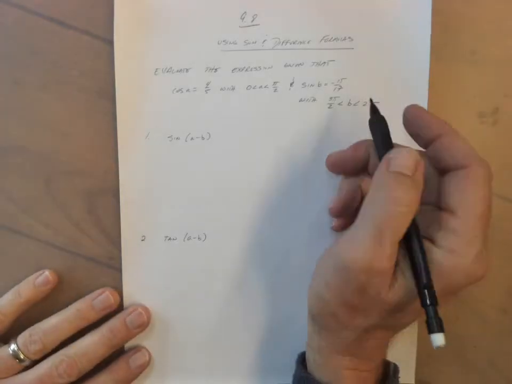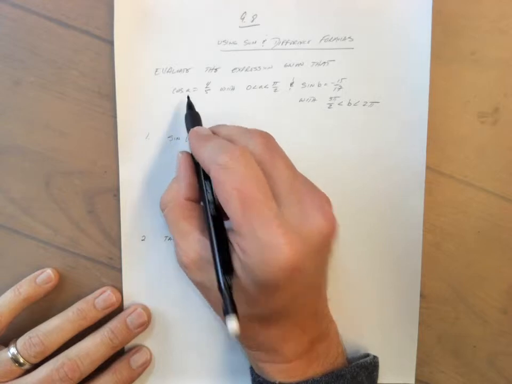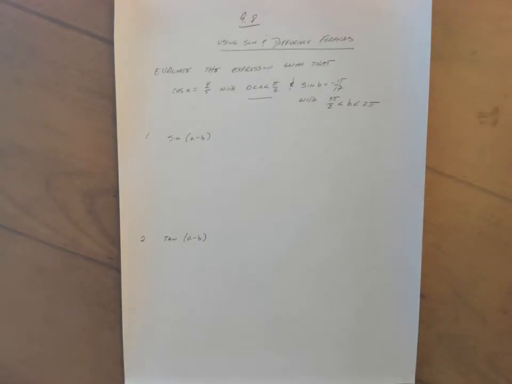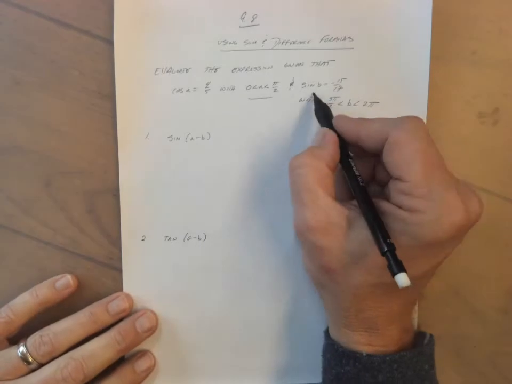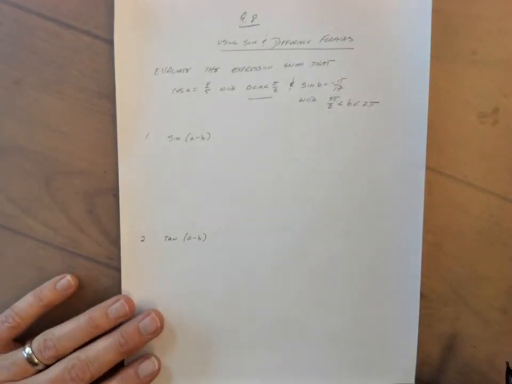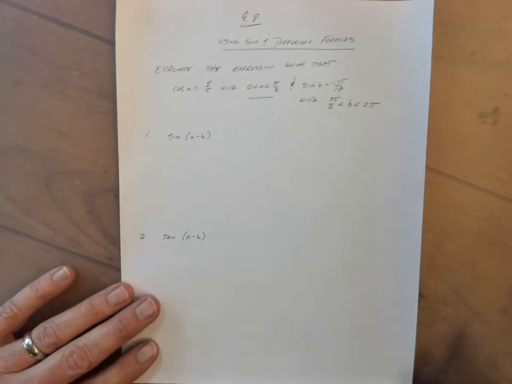All right, we're going to look at some problems from section 9.8 using our sum and difference formulas. So the first two problems, they give us the cosine of A, and they tell us that A is between 0 and pi over 2, so we know it's in the first quadrant. And they give us the sine of B and tell us B is between 3 pi over 2 and 2 pi, which means it's in the fourth quadrant.